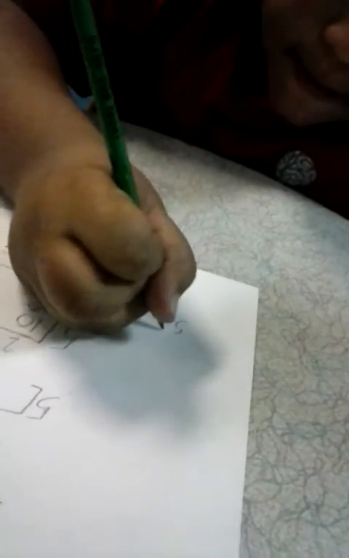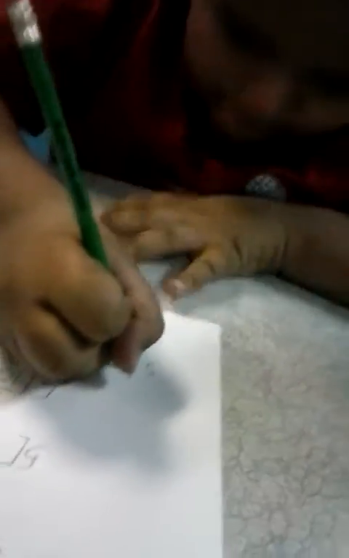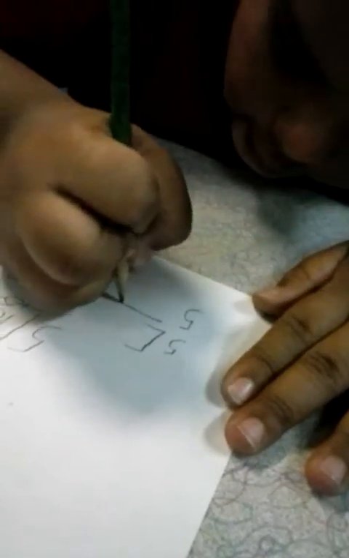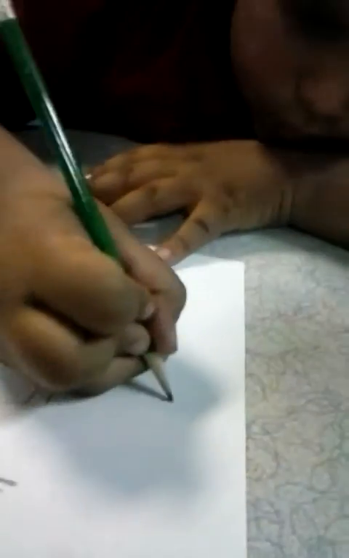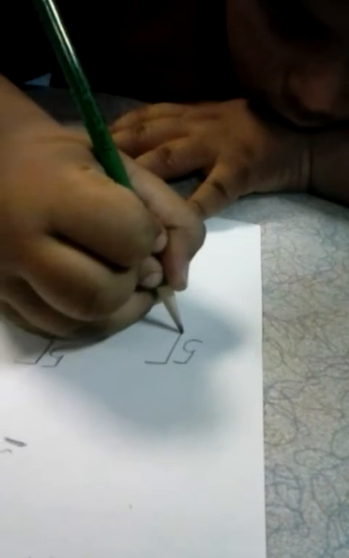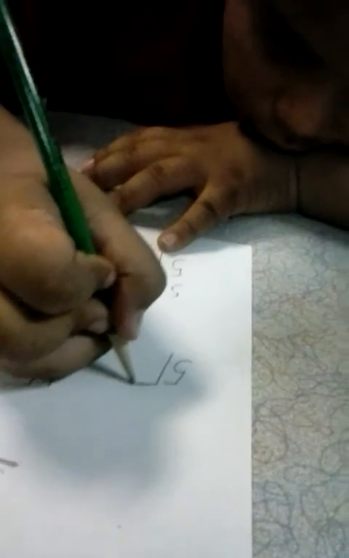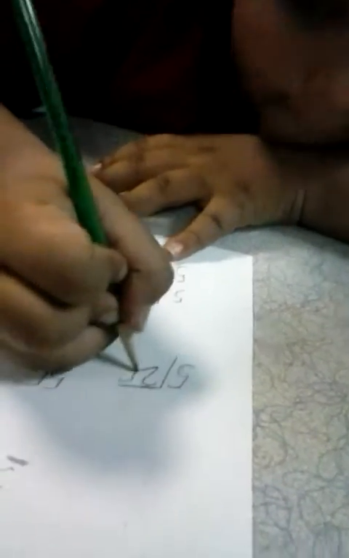So what's 5 divided by 5? No, just rewrite it. Move over. What's 5 divided by... No. Rewrite it. What's 5 divided by 25?